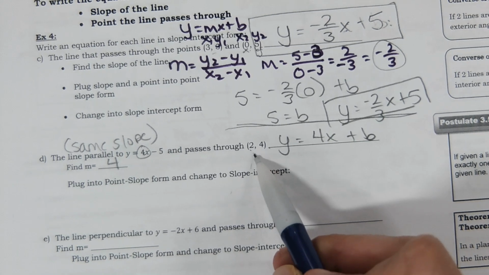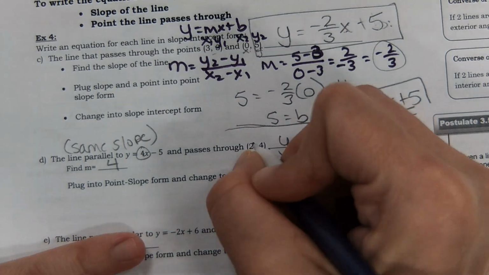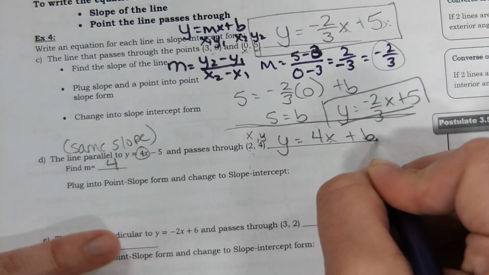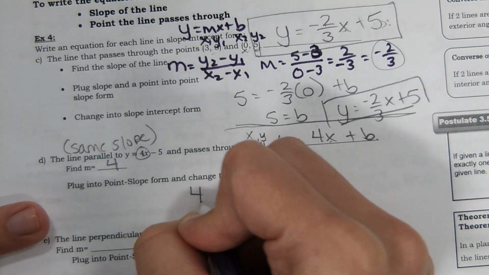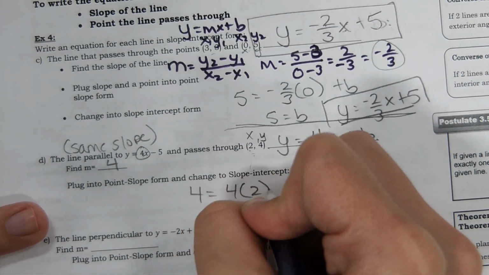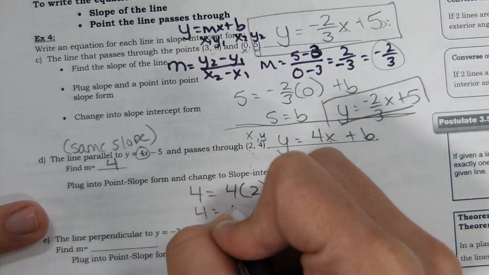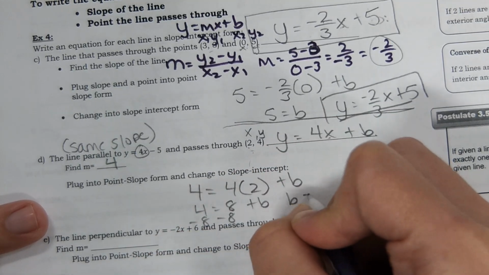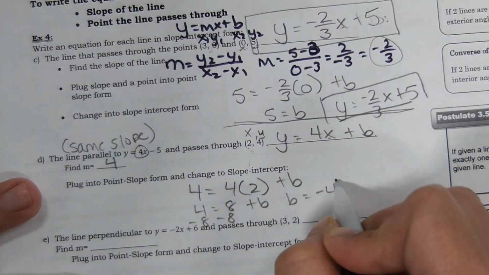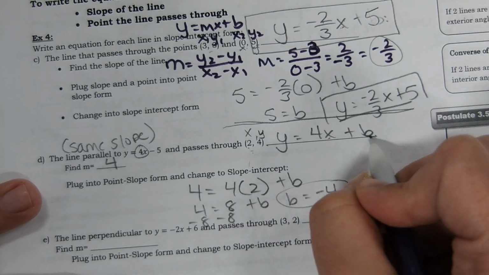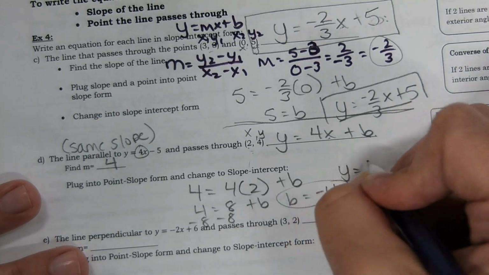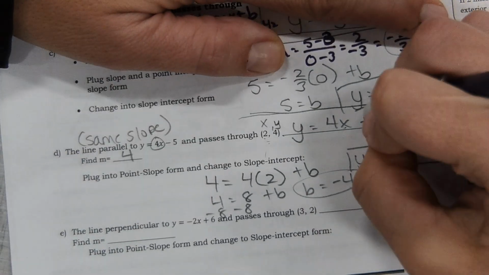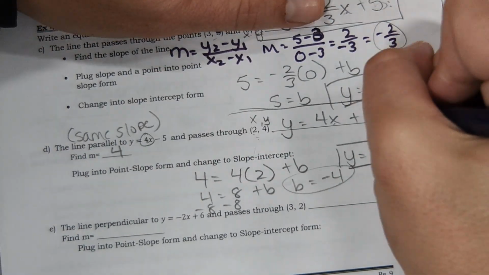Then it passes through these points, so we can plug this in for x and y here, and then solve for b. Doing that, we get 4 equals 4 times 2 plus b. Subtract 8, b equals negative 4. And then I can plug that into the equation. So y equals 4x minus 4. Replace this b with negative 4.